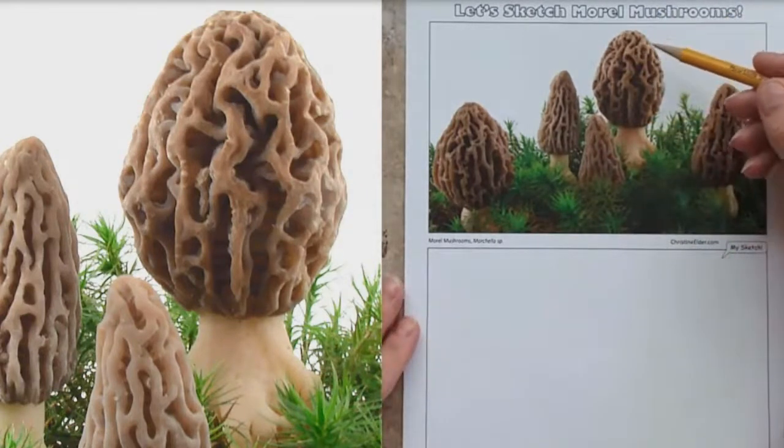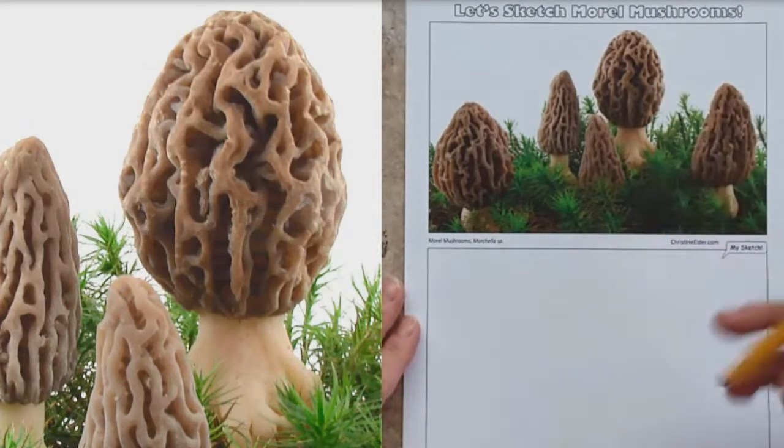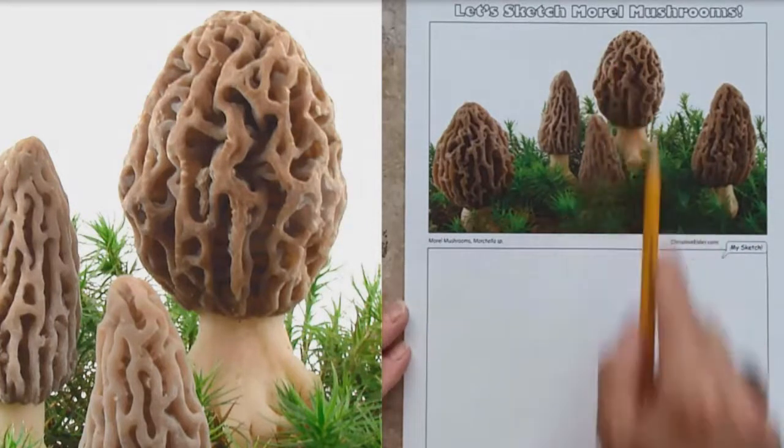And then I'm going to block in just the big shape of the big oval structure. And again, all 5 of these are different shapes, so you don't have to be exact. You can be as exact as you want.